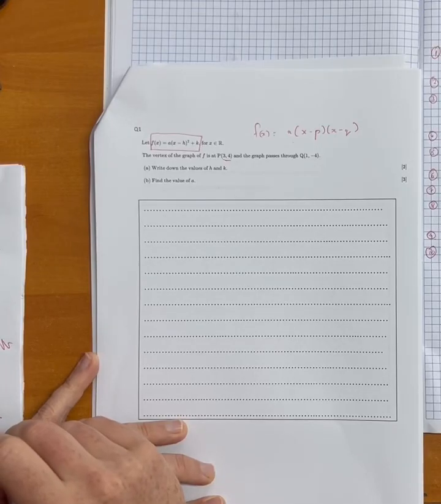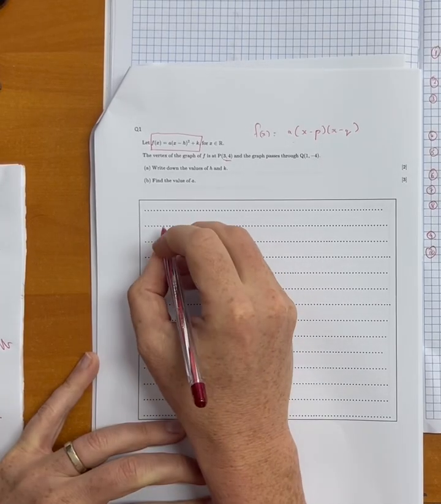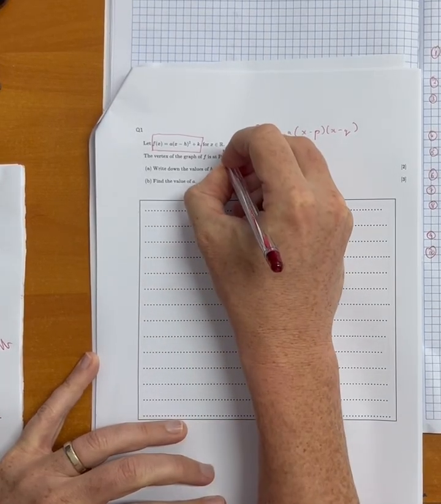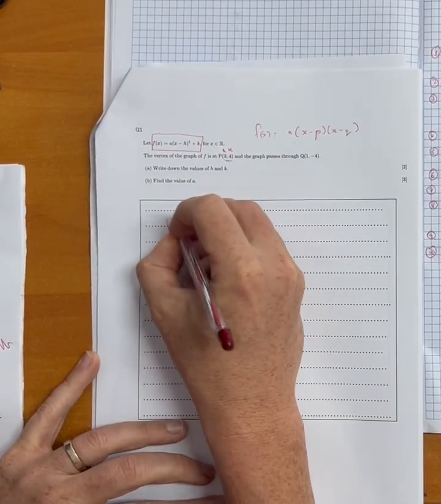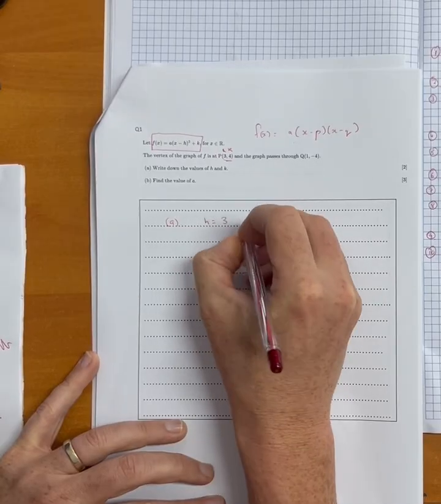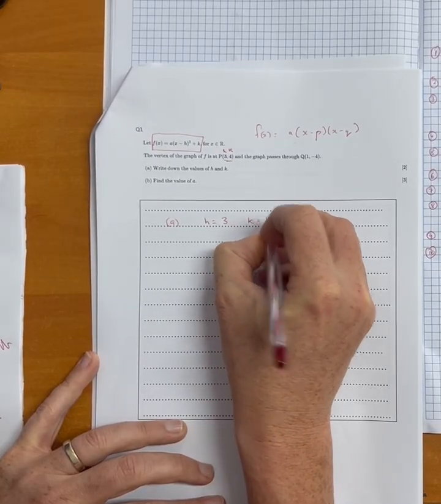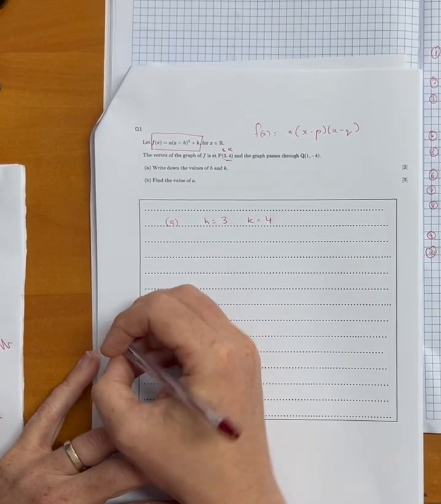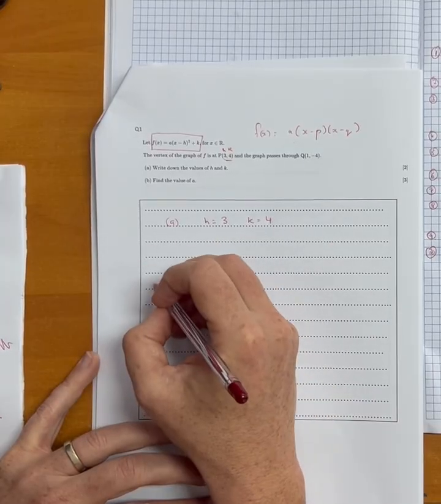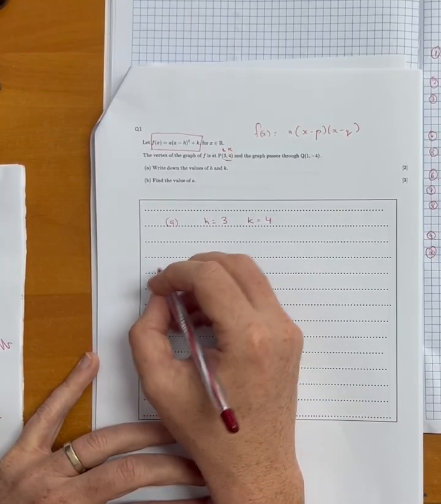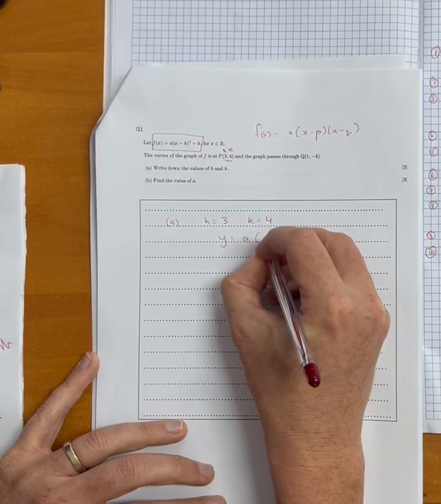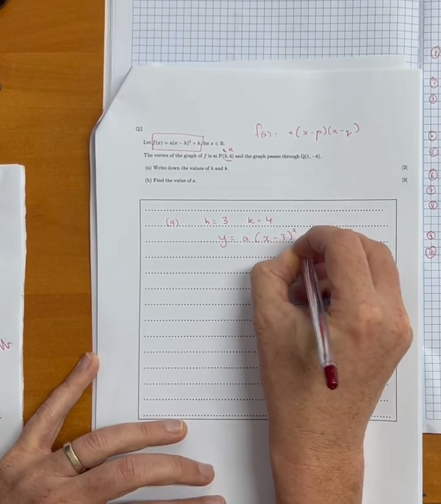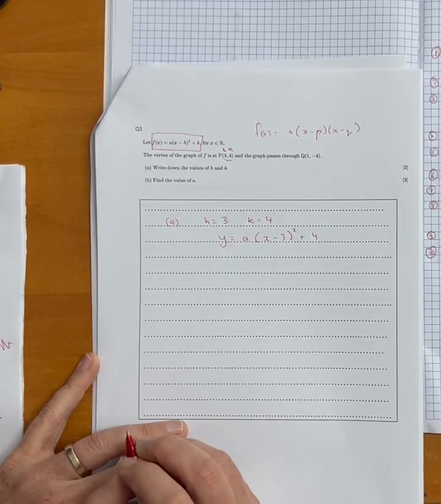You can sub in 3 and 4, can't you? So that is H and that is K for the vertex. So for part A, just make sure you say that H is 3 and K is 4. I think one or two of you put it into the function and I had to find it. Maybe you, Derek, was it? No, I just said it. Yeah, so we can put it into the function as well, and it should look something like that. Okay, but this is the answer.